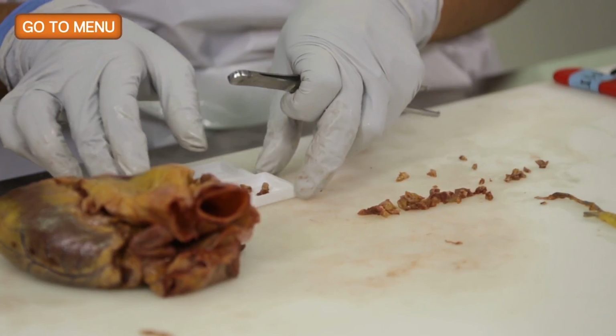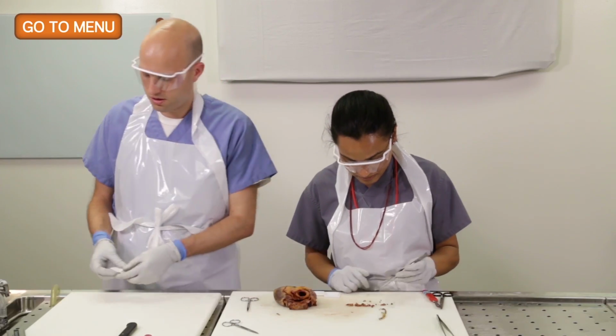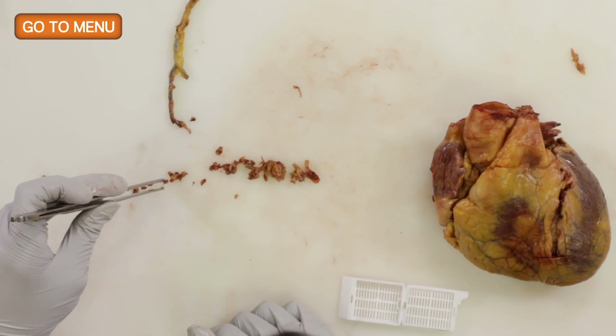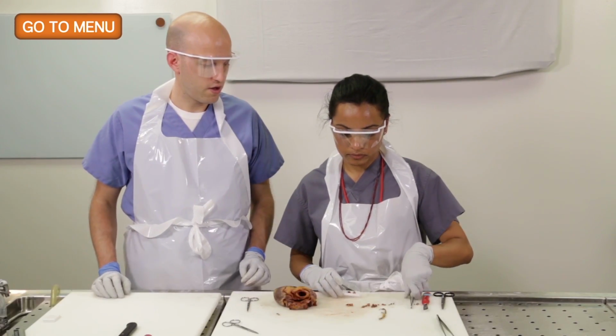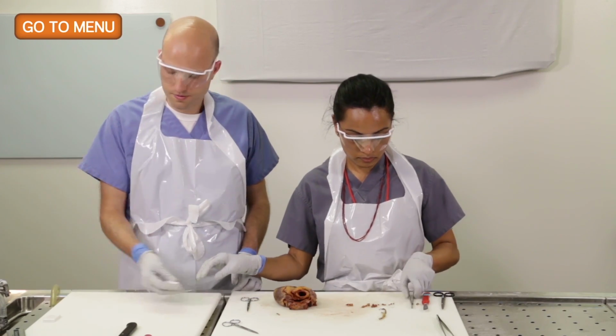All right, so that's the circumflex. I will label that over here. And the same thing with the LAD. All right, and same thing with the right coronary. Thanks.